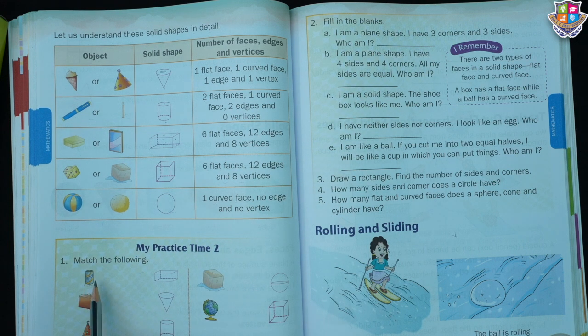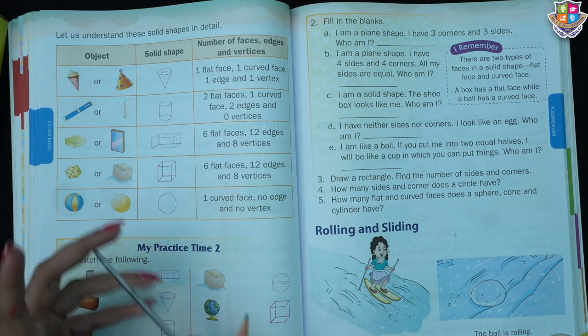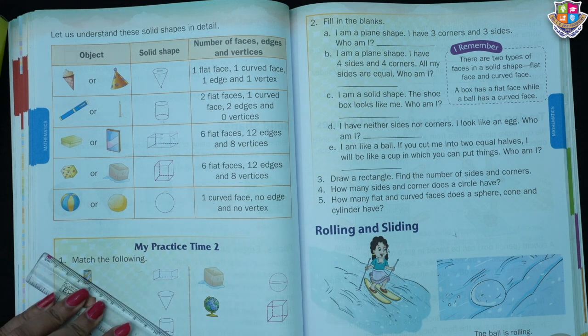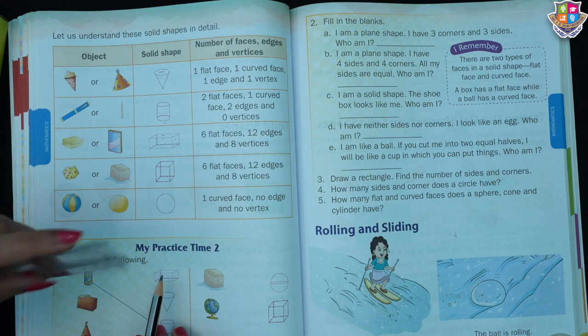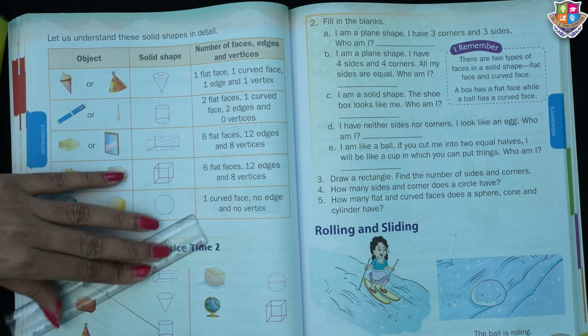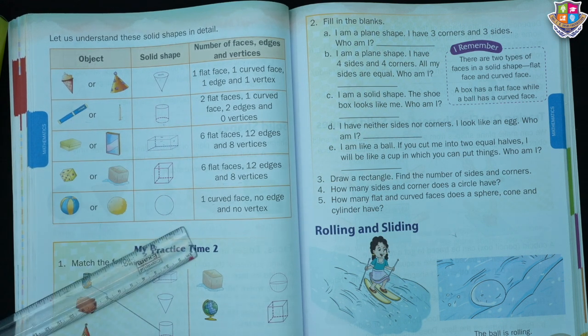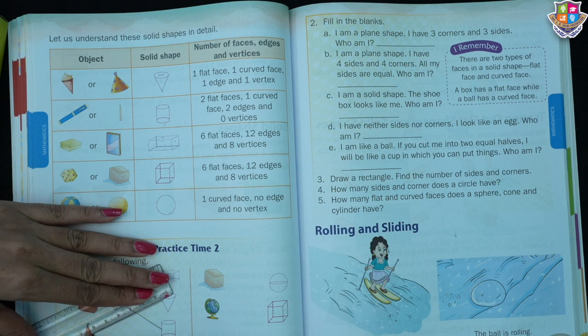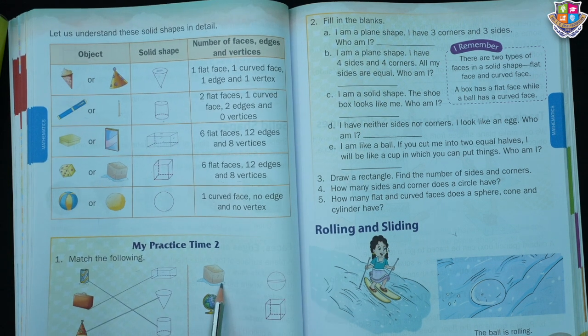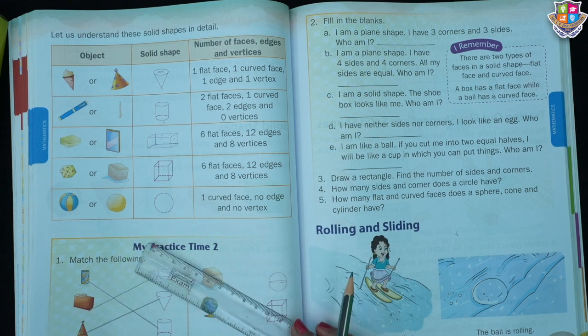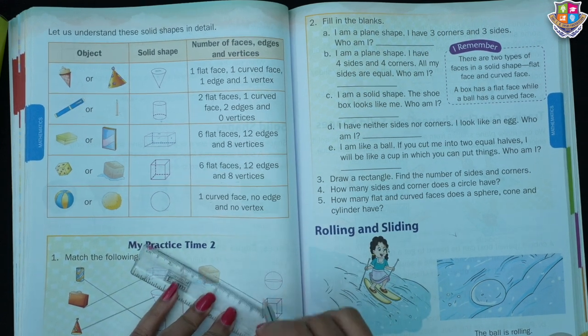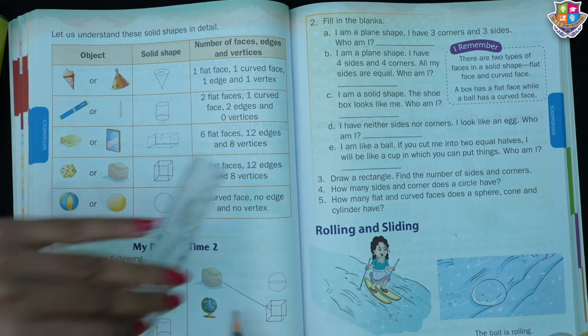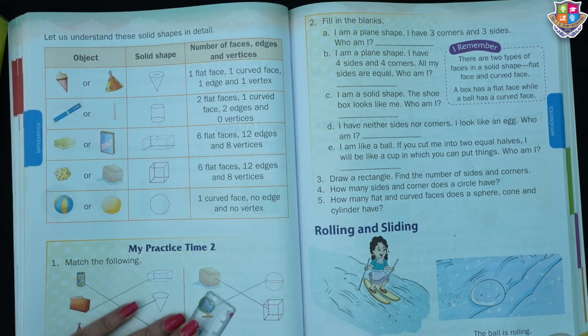Now match the following. This is a cylinder. So we have to match it to this cylinder. Then see this. This is a cuboid. So we have to match this. This is a cone, cone shape. Ice is a cube, the ice shape is a cube, so we have to match it. The globe shape is a sphere, so we have to match the sphere shape.